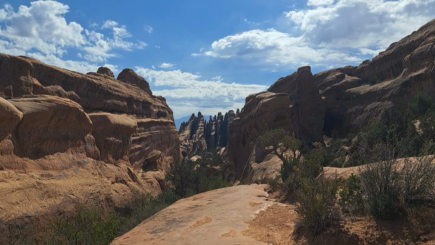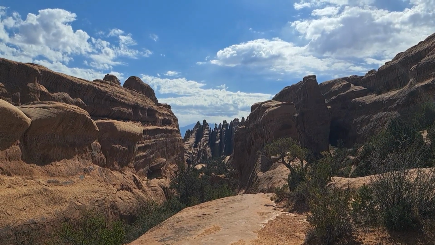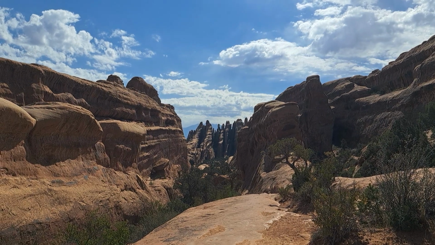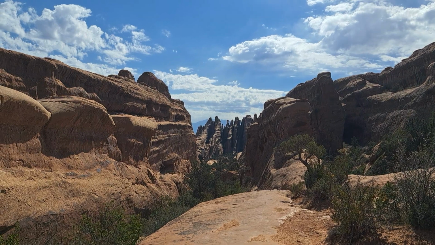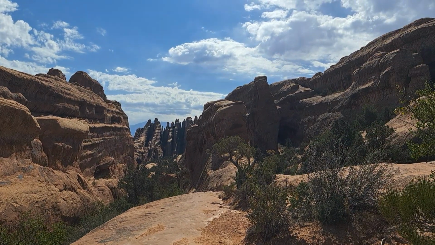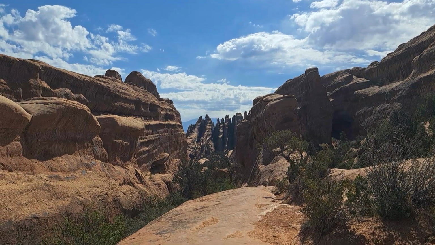Anywho, welcome to the Devil's Garden. This is towards the northern tip of Arches National Park in terms of its boundaries. This is a section of the park that I had never really explored that much, and so I am taking that opportunity to do so.